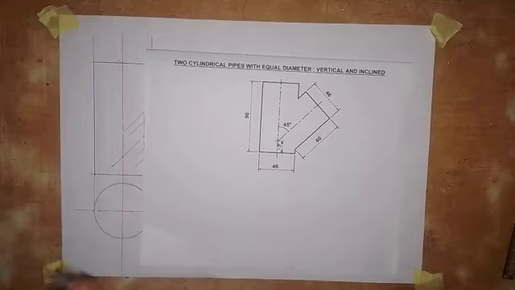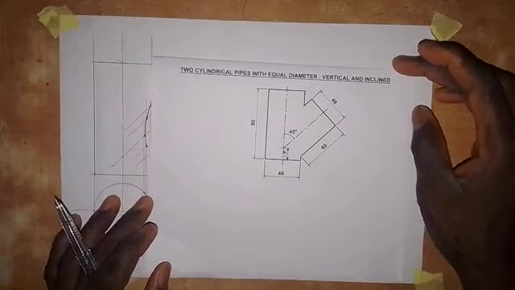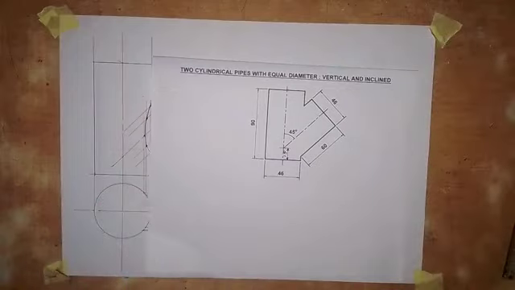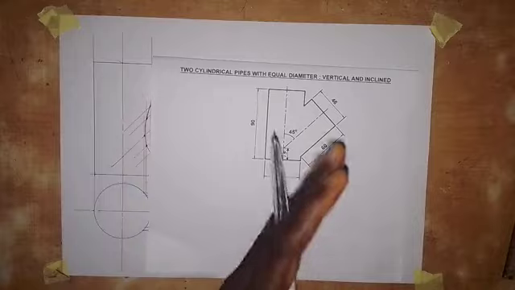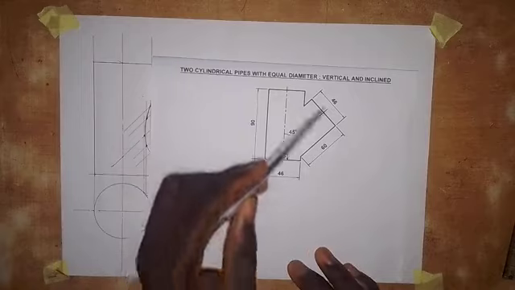Welcome back, and here we are still working on the intersection of solids. And then here we have another question in which we have two cylindrical pipes with equal diameter. So one of the pipes is vertical and the other is inclined, as you can see in the diagram here.